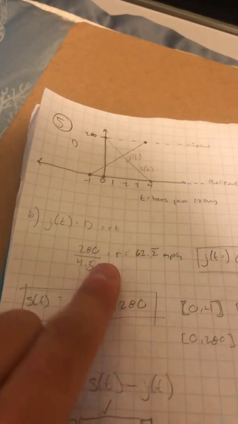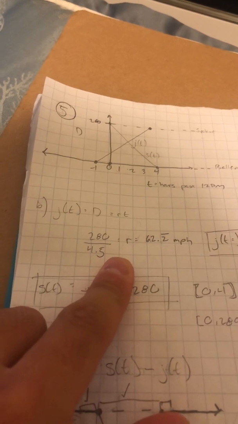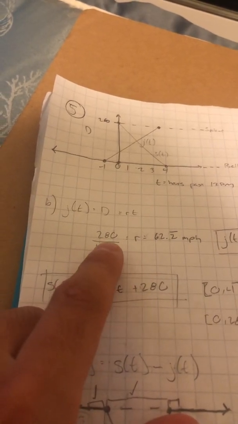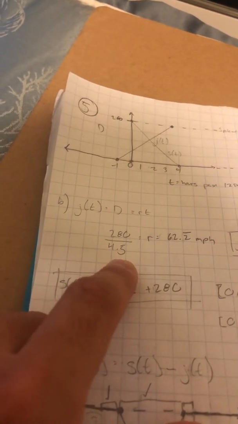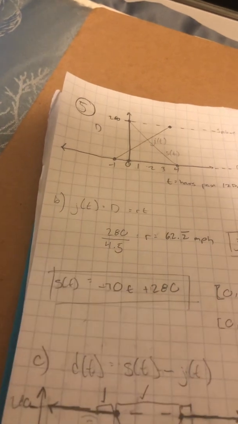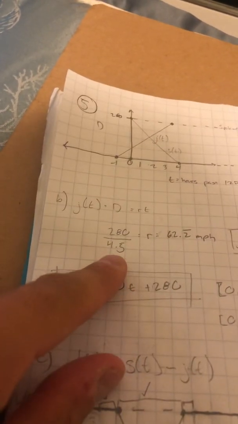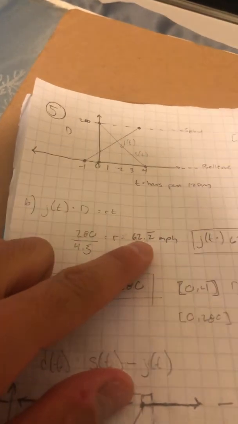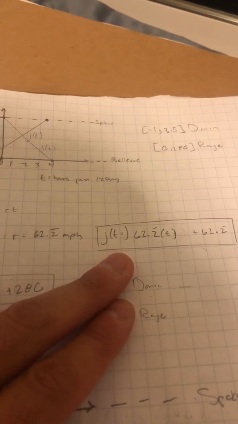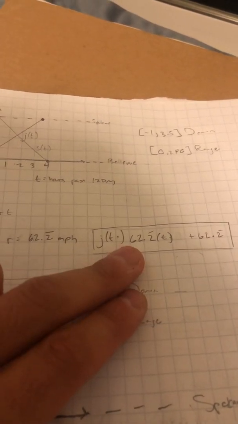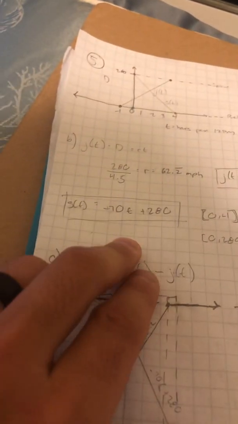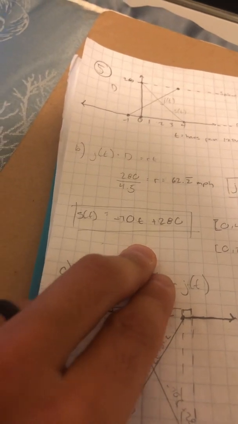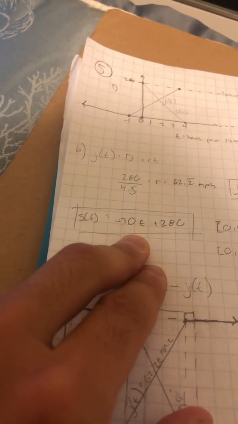So to find Joan's travel, we just use the distance equals rate times time formula. Our distance being 280, our rate being r, our time being 4.5 hours, which is the difference between 11 and 3:30. And then finding r, we know that she was traveling 62.2 miles per hour. So the formula of her line is j of t equals 62.2t plus 62.2.